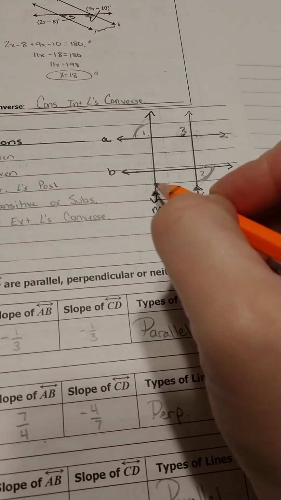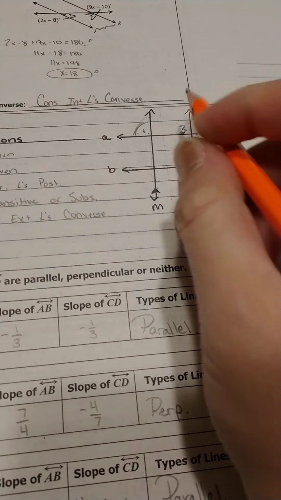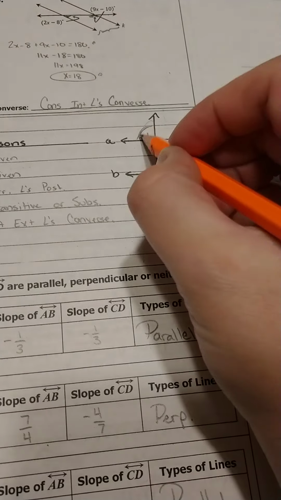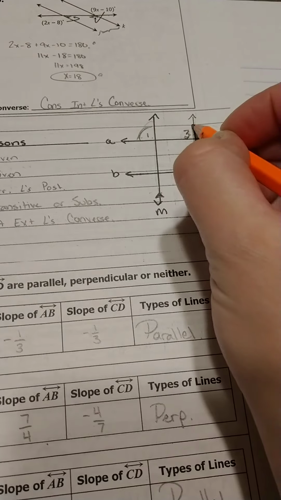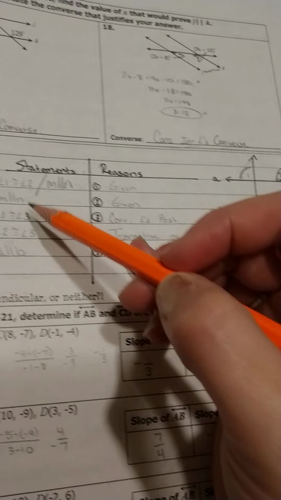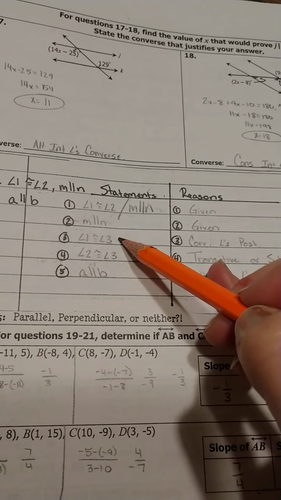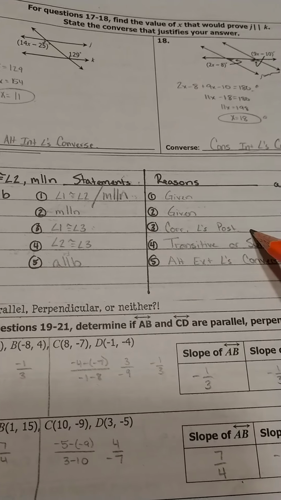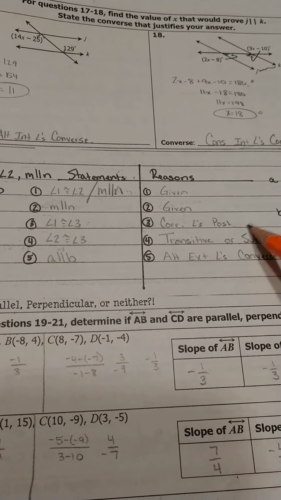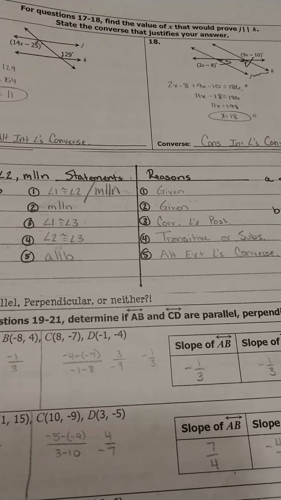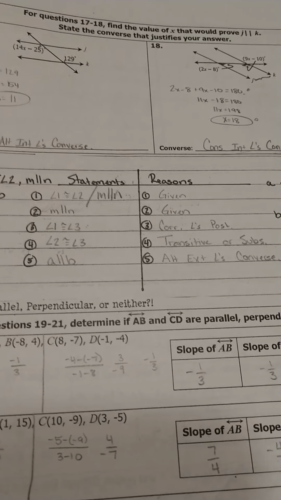So if I currently know that this is parallel to this, and this is my transversal, 1 and 3 are corresponding angles, and corresponding angles are congruent. So my step number 3 is that angle 1 is congruent to angle 3 by your corresponding angles postulate. You guys will not have to know whether it's a postulate or not, simply because you don't know that. The packet didn't go over that. So you'll just write corresponding angles there.